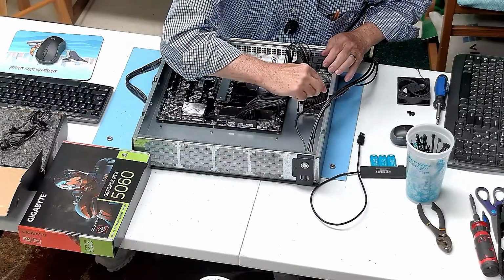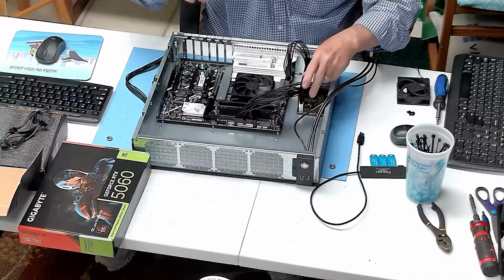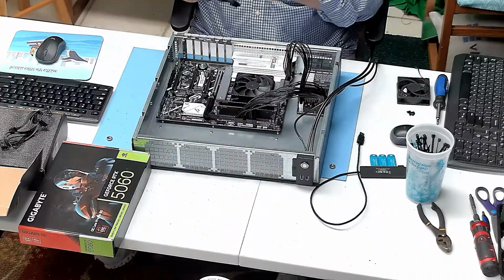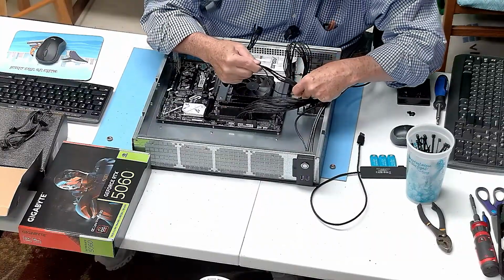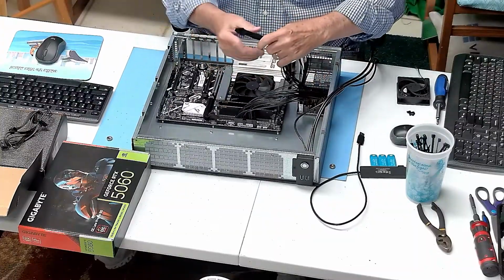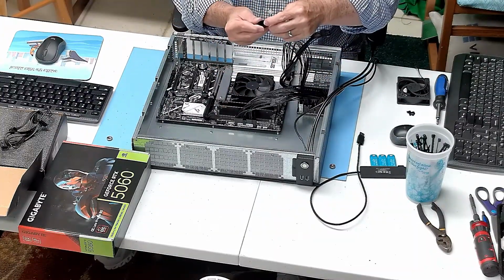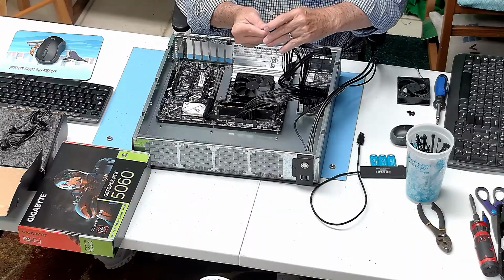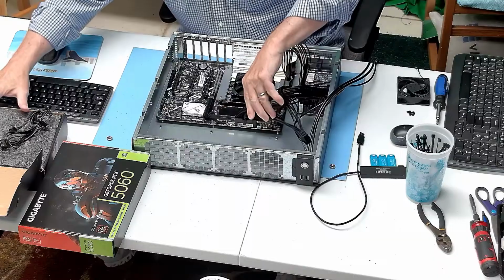There we go, bending cables so that they fit where we want. Bending them to our will. And then we've got the PCIe bus. We'll click that in. We'll probably ought to put the SATA cable in here just in case we ever need it. Let's put that back together and get that ready for our GPU.